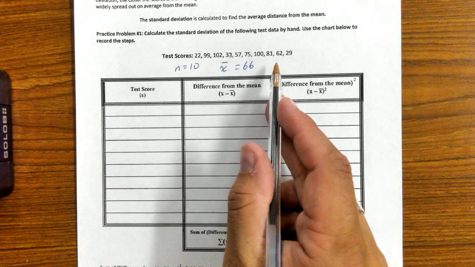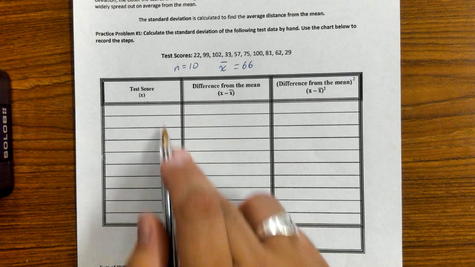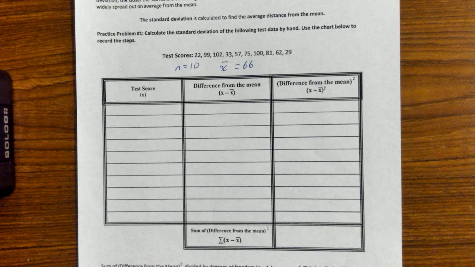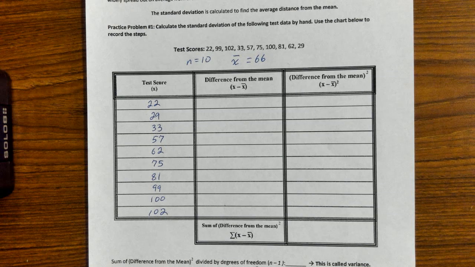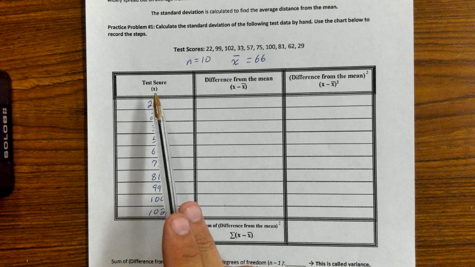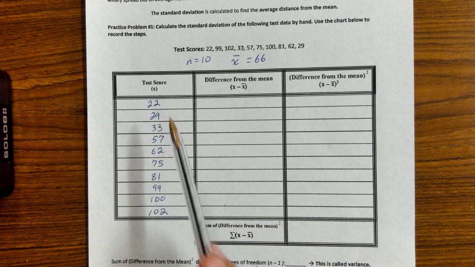So right now what I'm going to do is put these test scores in order from least to greatest. Alright, so the test scores have been put in order from least to greatest. So that's our x, our individual data points.